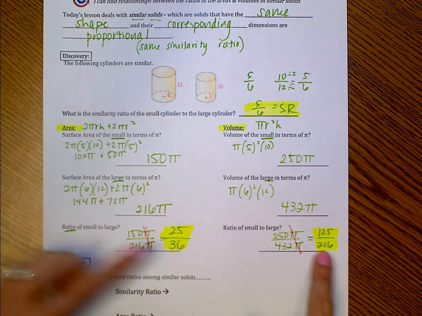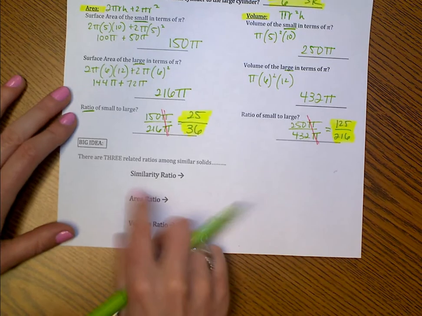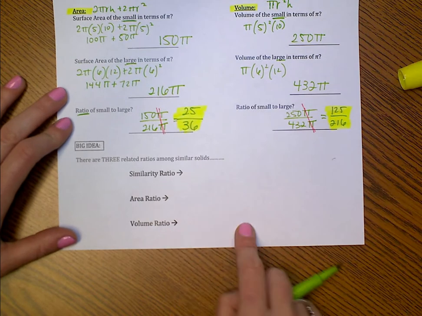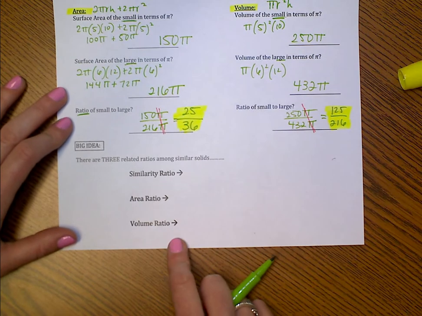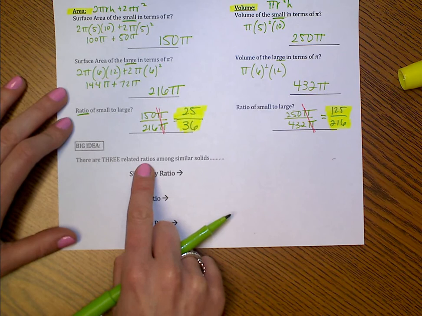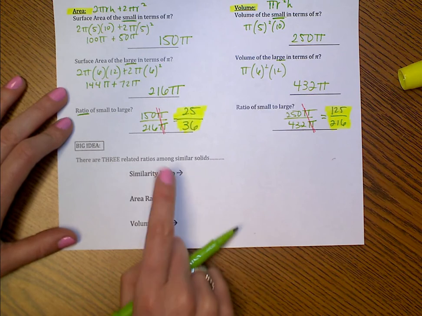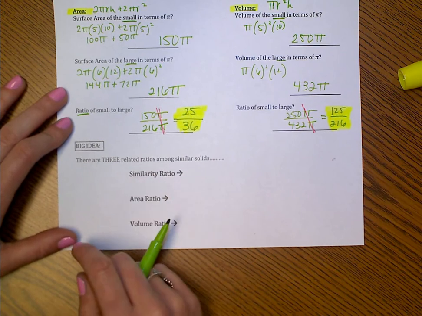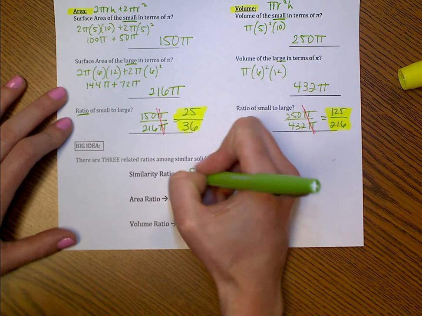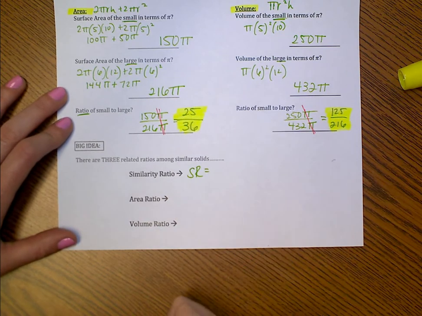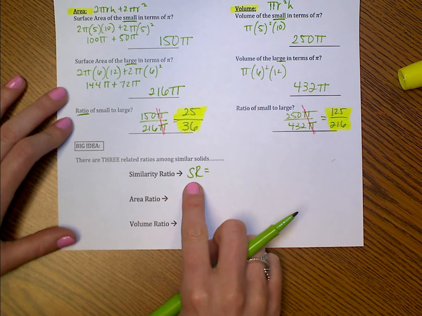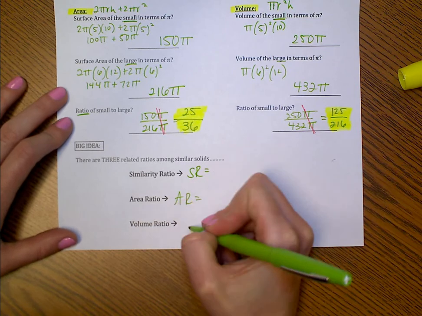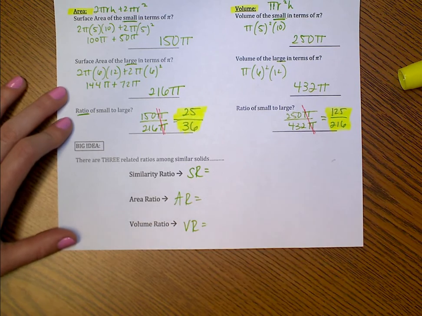Okay, so let's generalize that and get it into this big idea down here. This is the thing you need to know for today. There are three ratios that relate areas, volumes, and dimensions of similar solids. The first one is called the similarity ratio, and I'm going to say SR. For area ratio, I'm going to say AR, and volume ratio, VR.